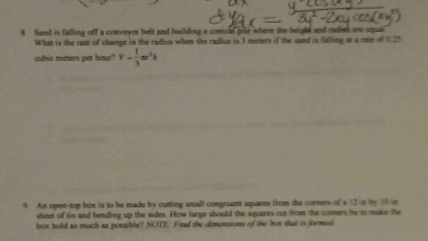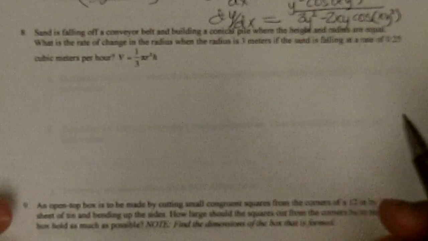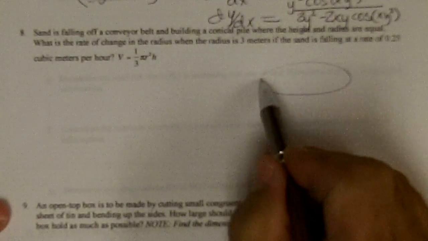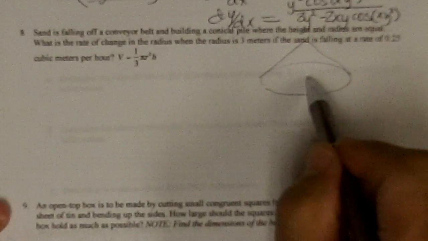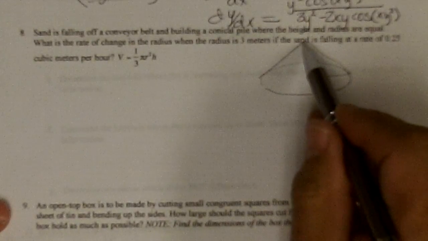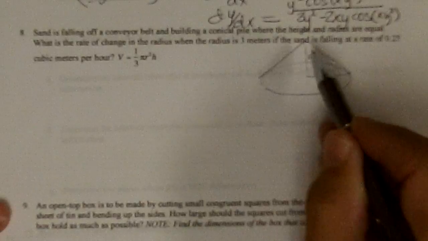Sand is falling off a conveyor belt on a building a conical pile where the height and the radius are equal. So they're the same.